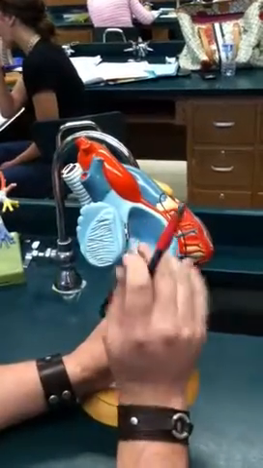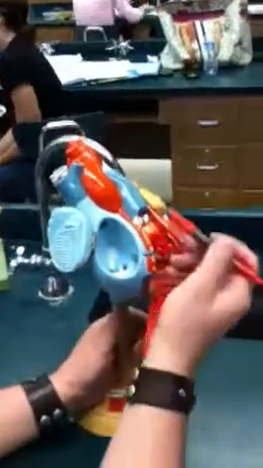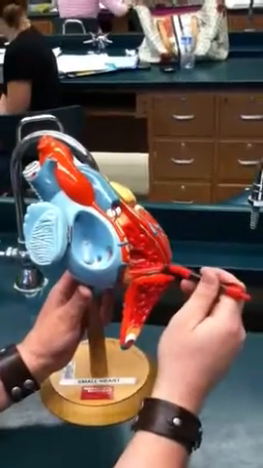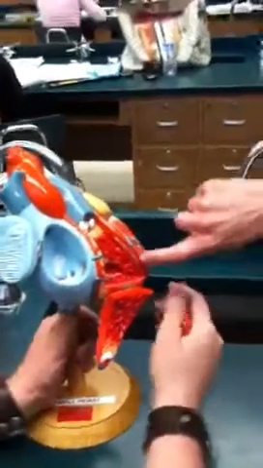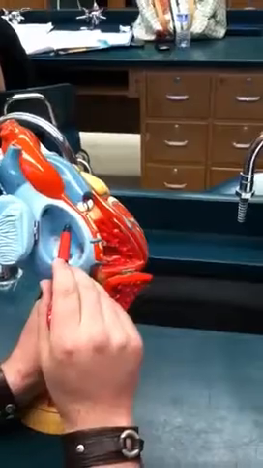The AV node has a pause, and then it spreads into your ventricles by following the bundle of His, then through the His fibers, then up through the Purkinje fibers. Where's the bundle of His? You can't see the bundle of His. These are the His fibers. But the bundle of His goes from here to here.